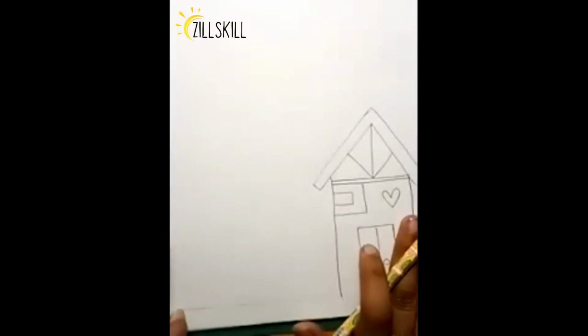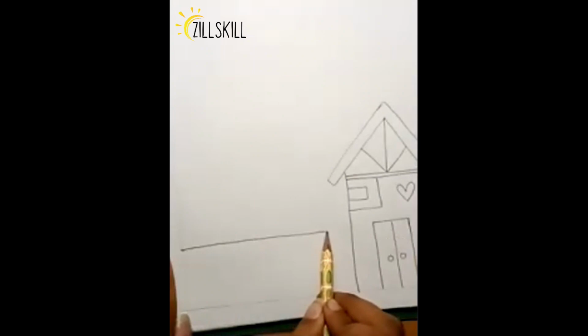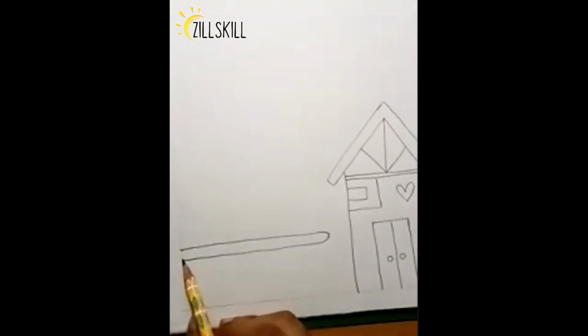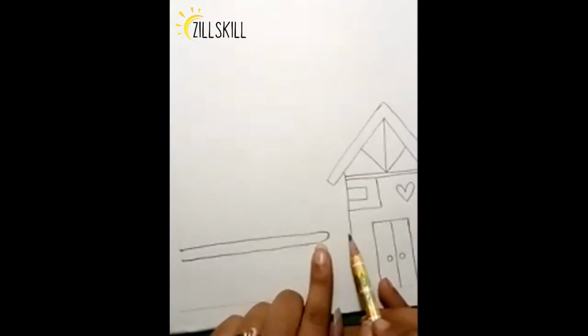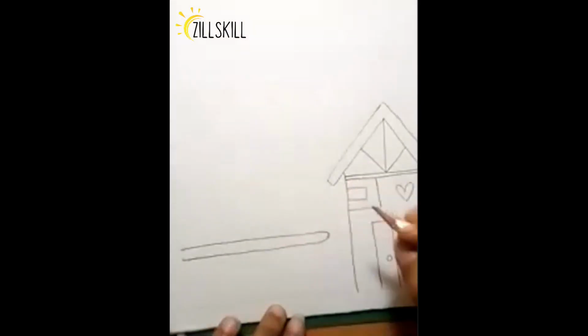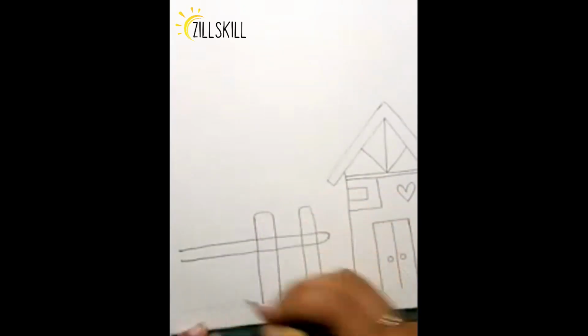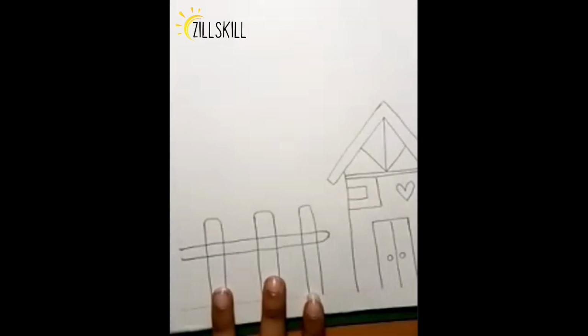Now, once we are done with this house, the hut here, to the left of it we'll be drawing a fence. I'll draw this shape. I started from the left border and continued till here. I am not touching it to the house. Now into this, this is how the fence looks like. If you have a space of four, draw four. If you have a space of only two, go with two. If you have a space of three, go with three.